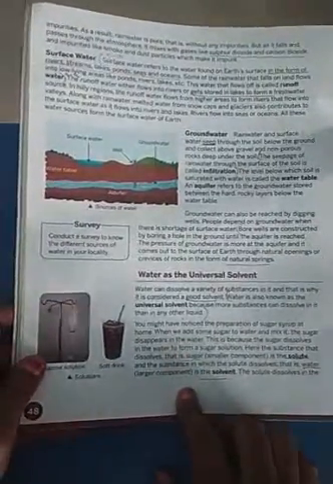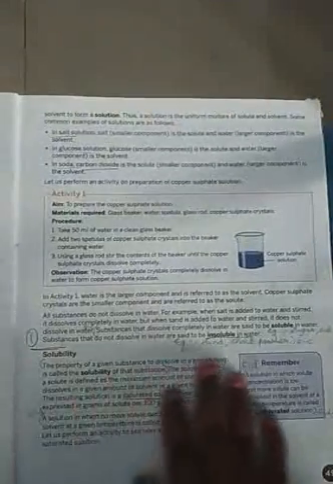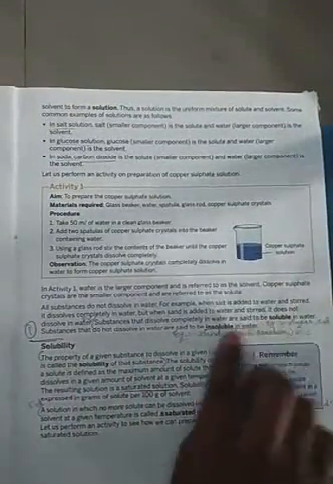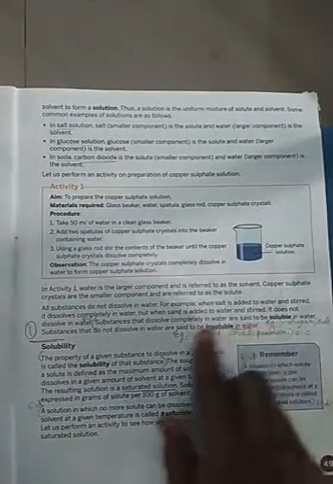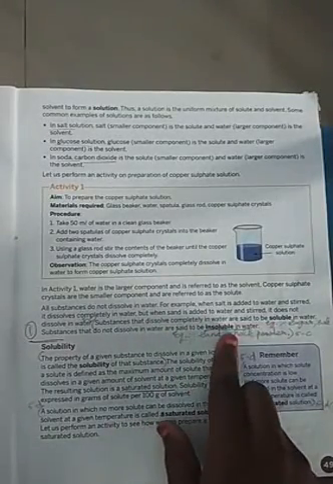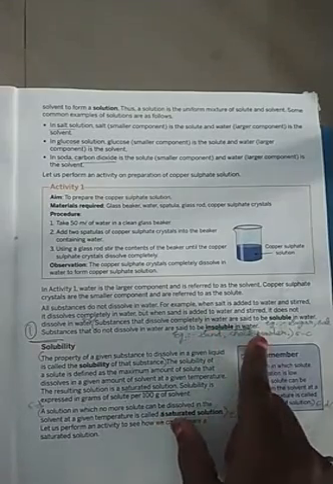Then water is the universal solvent which is used to dissolve almost all the things. And then we are seeing soluble and insoluble. If it is dissolvable in water, it is called soluble. If it is not, then it is called insoluble, like sand, chalk powder, etc.